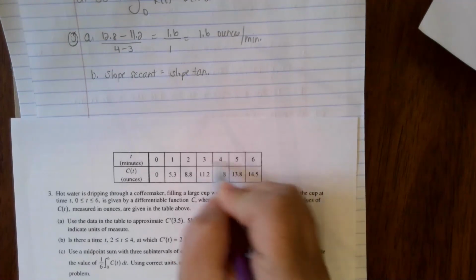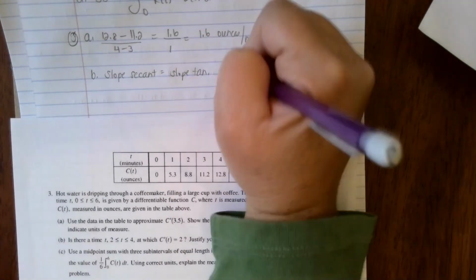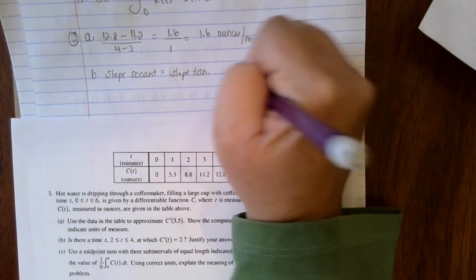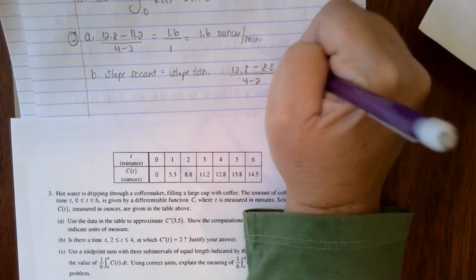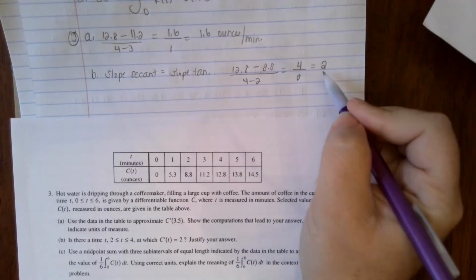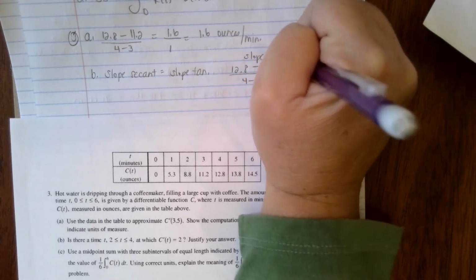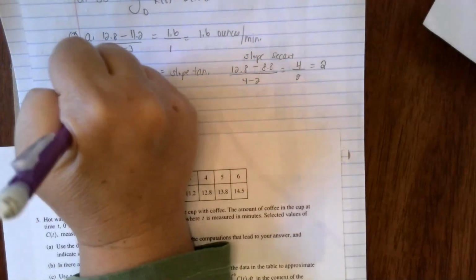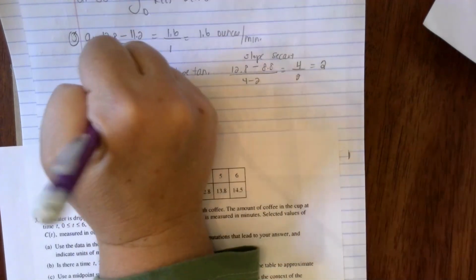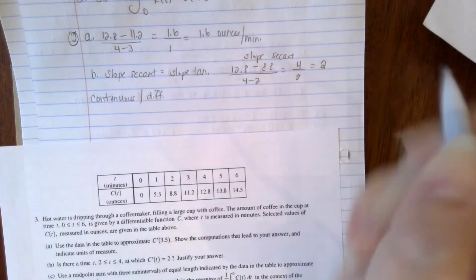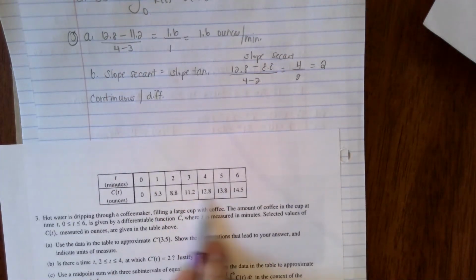Right? So you have to look at the slope of the secant line. So the slope of the secant line between 4 and 2 is 12.8 minus 8.8 over 4 minus 2. Aha, which is equal to 2. That's the slope of the secant. Which means, because this thing is continuous and it's differentiable, okay, between 0 and 6, it's continuous, there aren't any holes, they didn't tell us any, it's differentiable everywhere along there.